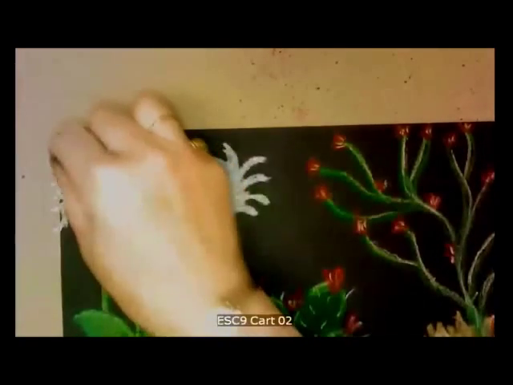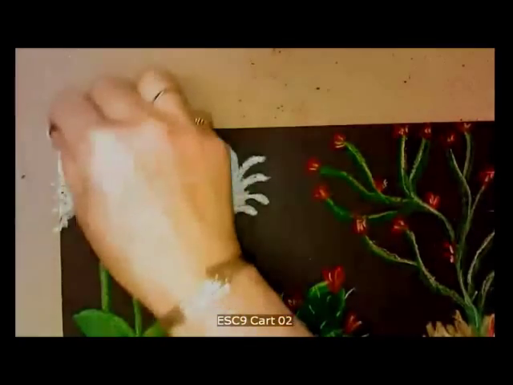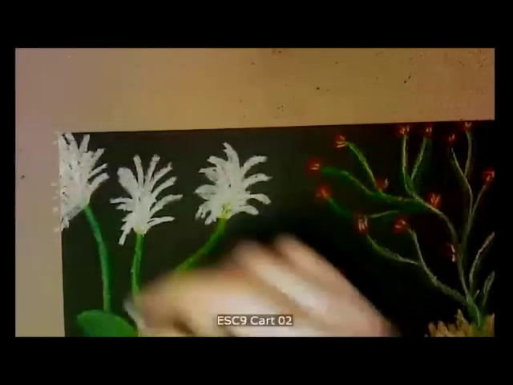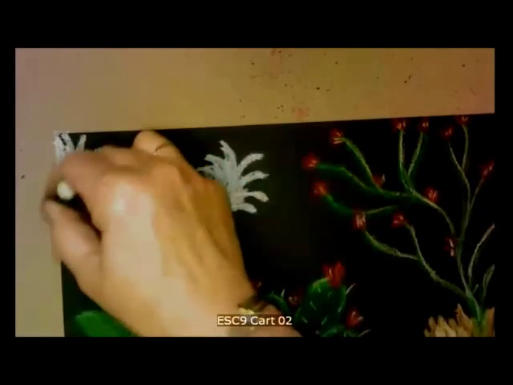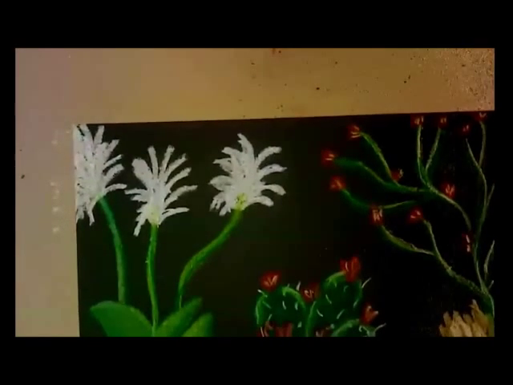And you can make some of your objects go off the edge of the page because it draws people's eye over there to go look in that corner and go, oh, hey, where'd that go to? See?